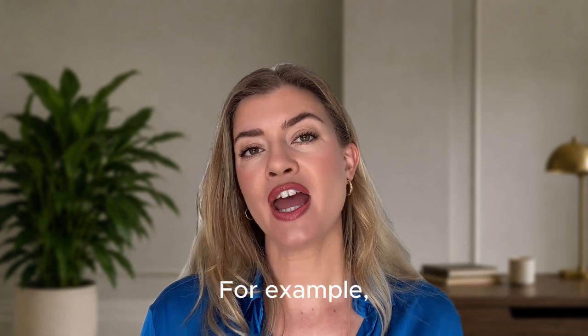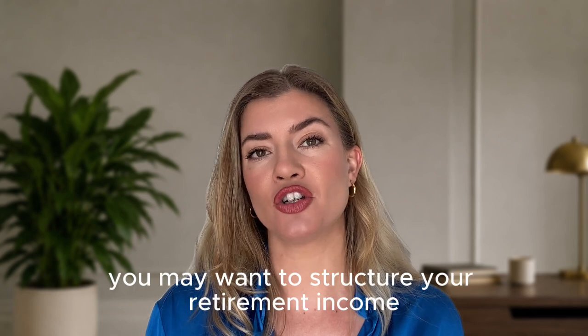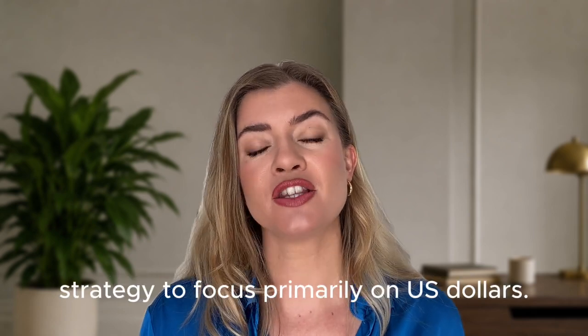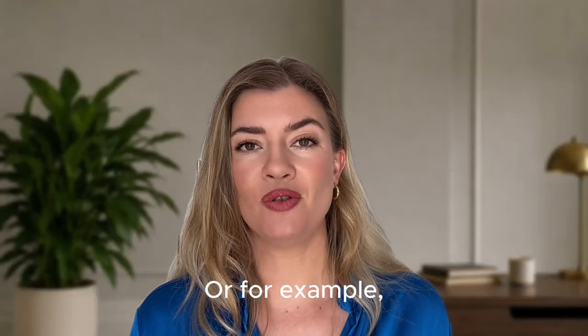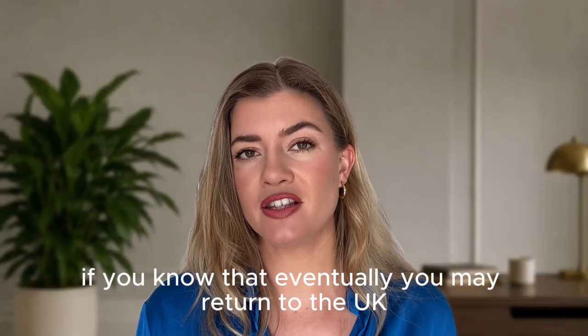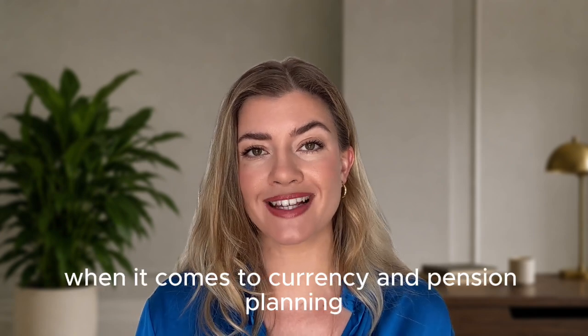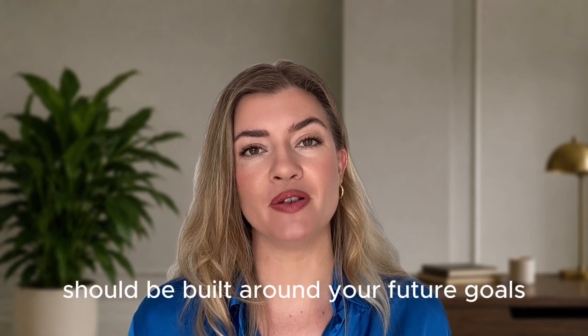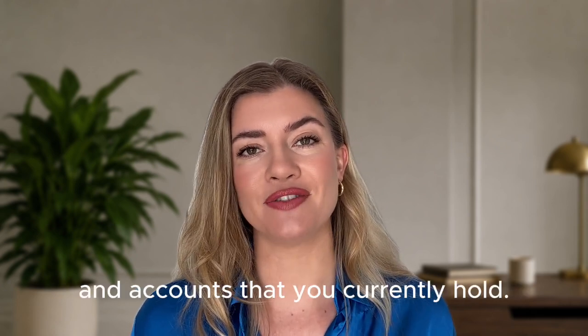For example, if you know that you want to spend most of your time in America, you may want to structure your retirement income strategy to focus primarily on US dollars. Or, if you know that eventually you may return to the UK, you might want to take a very different approach when it comes to currency and pension planning. Your retirement strategy should be built around your future goals and not simply the assets and accounts that you currently hold.